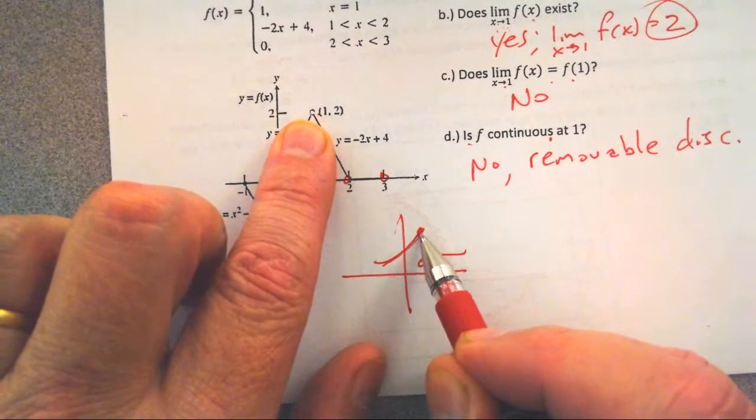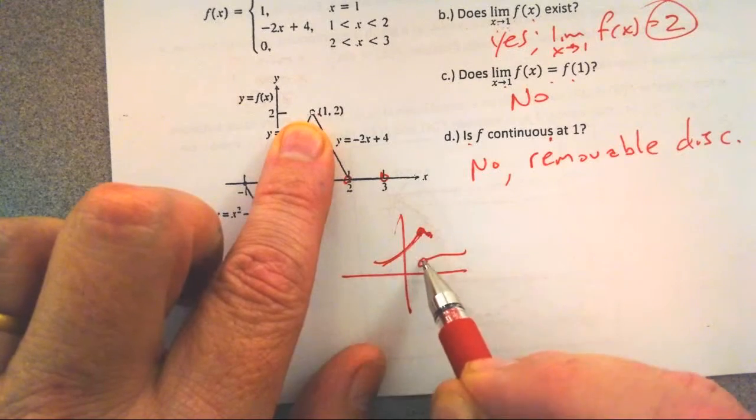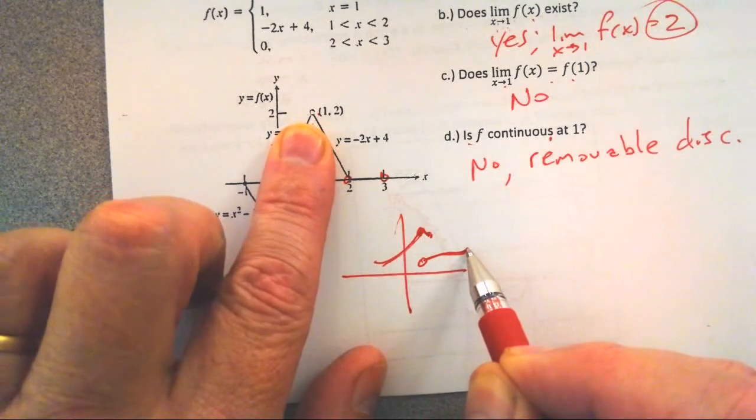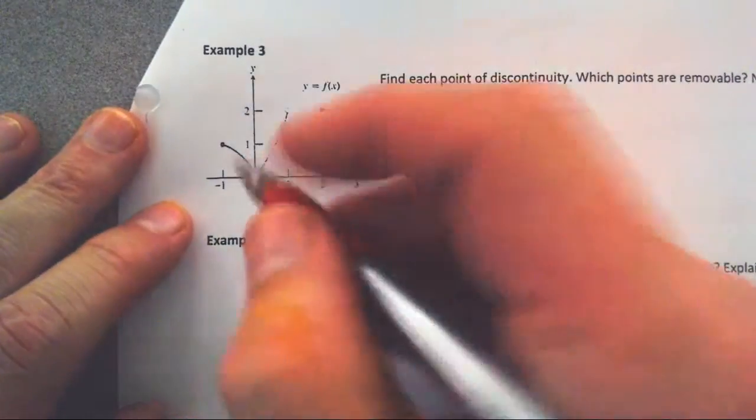I don't get to move on this side. So that's not just removed. I actually start again after I jump. Okay, so that would be jump discontinuity. Okay, I think this one's pretty clear.